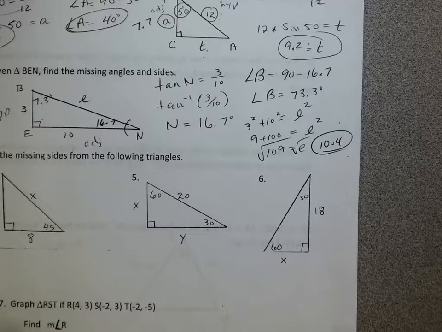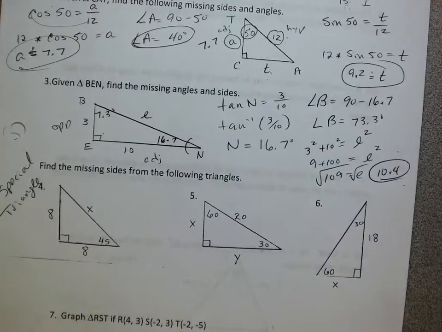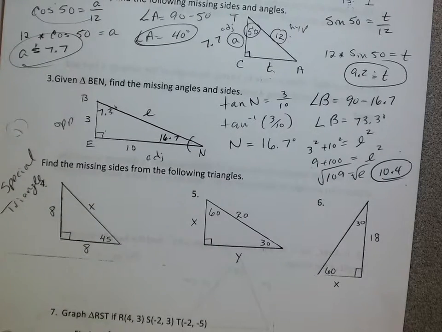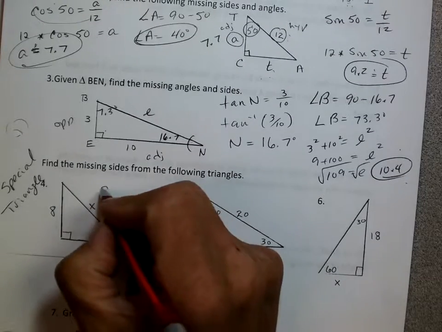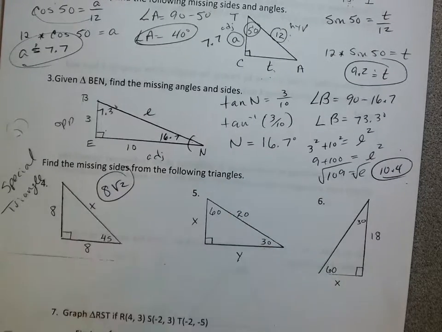That's exactly right, Ben. It's one of these special ones. In fact, write that down: special triangle. When you see that, you know it's one of these two. So here it is: 8, 8, 8 squared is 2, because it's a 45-45 triangle. So it's just 8 square root of 2.